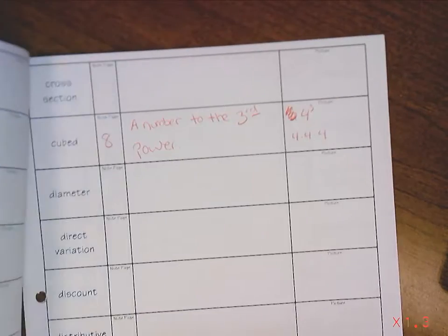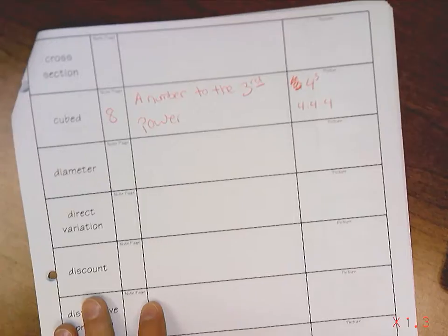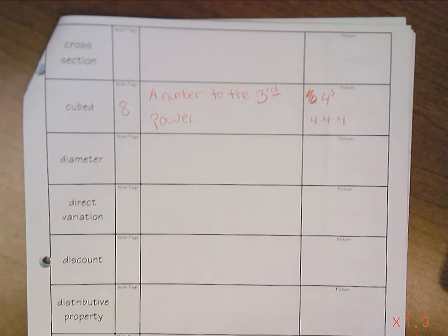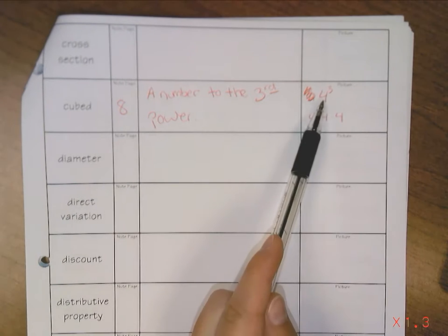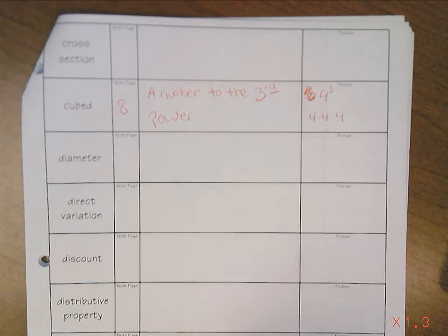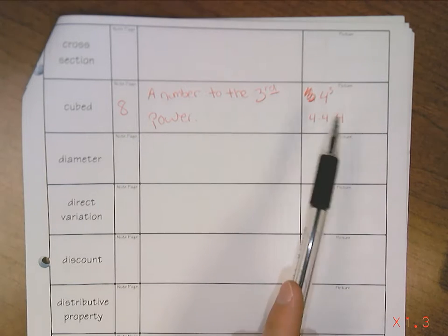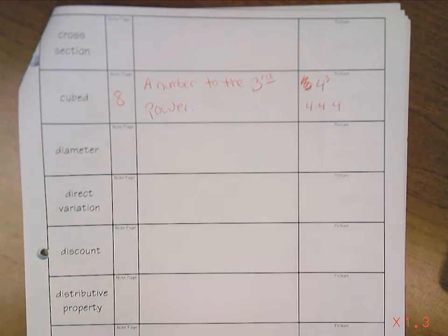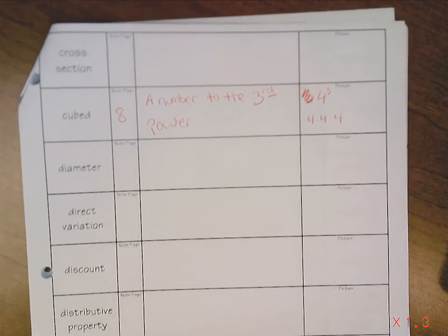Okay? The next one is cubed. Cubed is on page 8 of your notes, and it's a number to the 3rd power. Okay, so for example, it'd be 4 to the 3rd power, which is the same as 4 times 4 times 4. And so it's just cubed. You may have seen that last year, but this year you'll actually get to work with it.